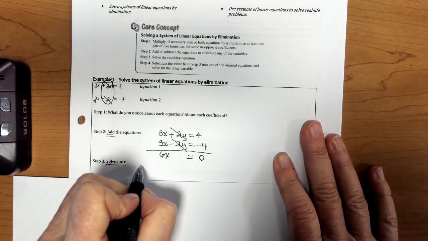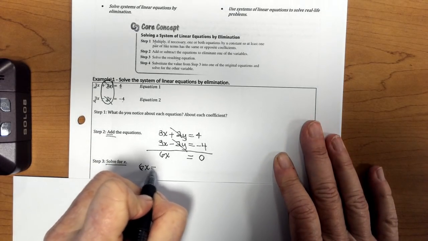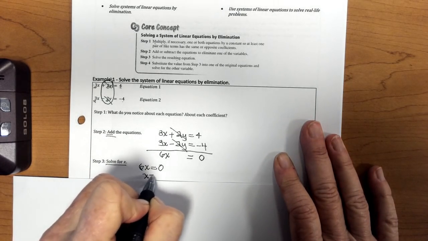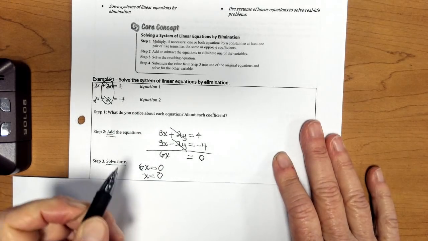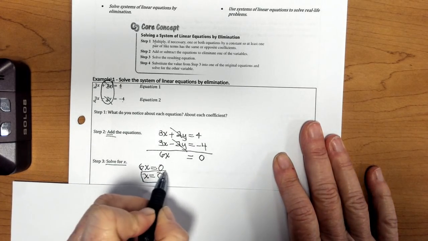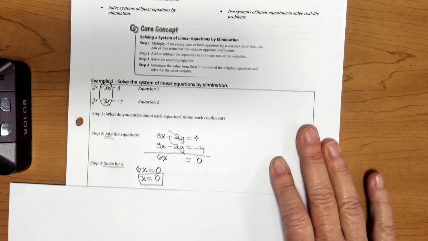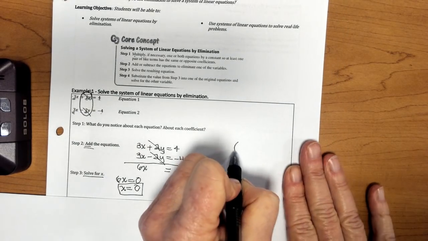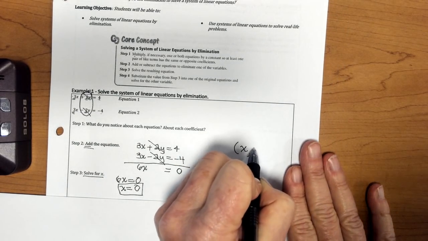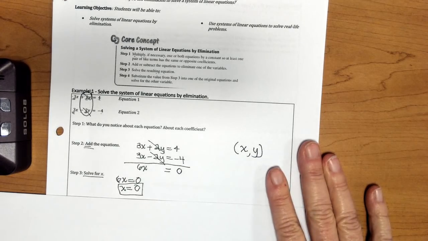6x is equal to 0. Solving for x, therefore x is equal to 0. So I have a value of x. Remember, at the end of the day, an ordered pair x comma y is my solution.